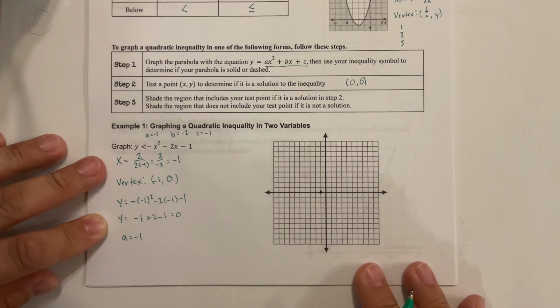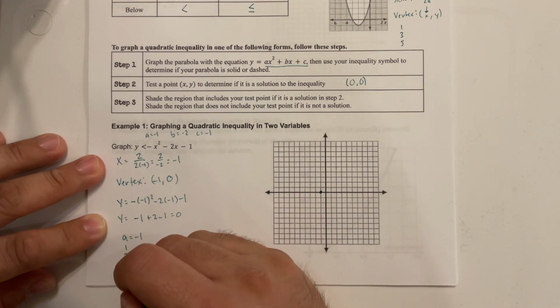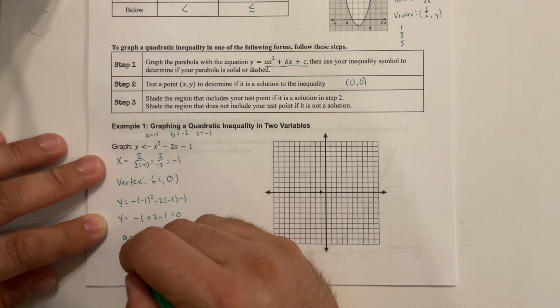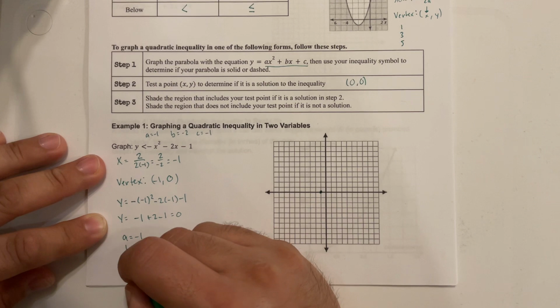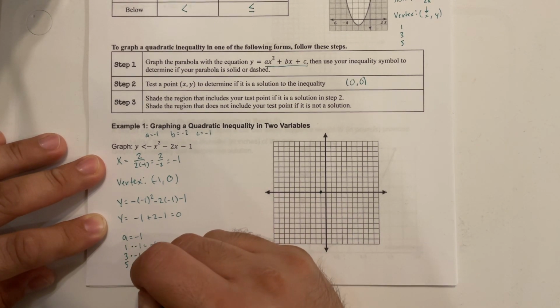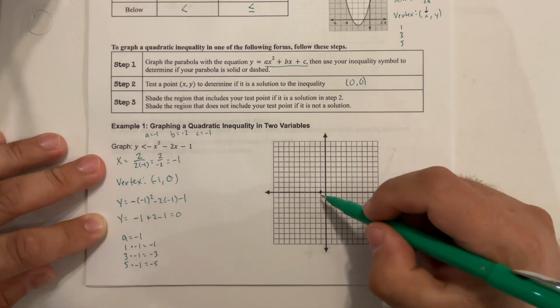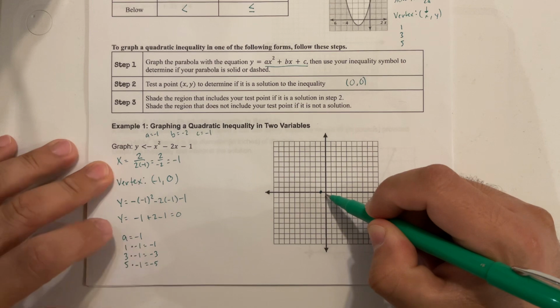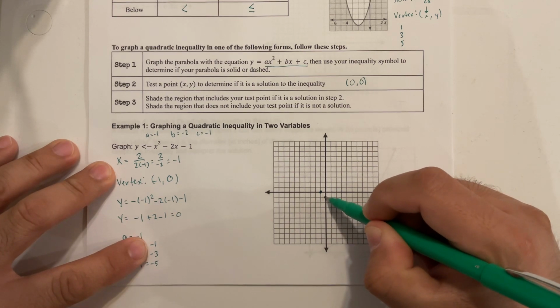Now from here, we have 1, 3, 5, and if necessary, if you have more points, you can put 7. Now we're going to take each of our 1, 3, 5, that pattern, and we're going to multiply it by the a value. And then we're going to go to the vertex. So we always go to the right one, and my a value is -1, so I go down 1, make a point.